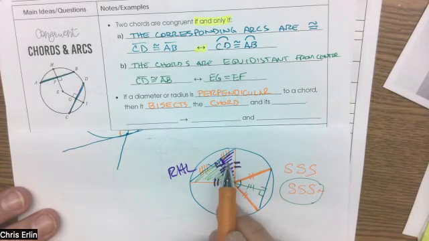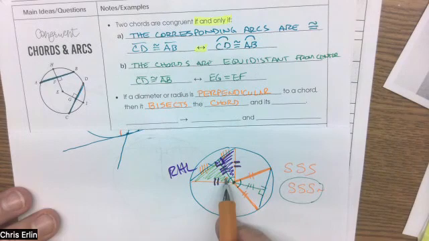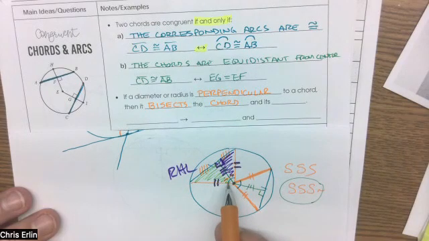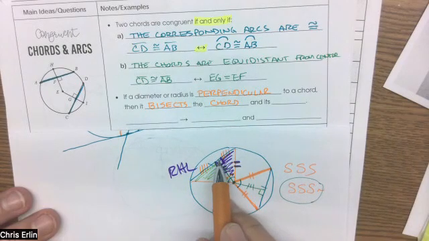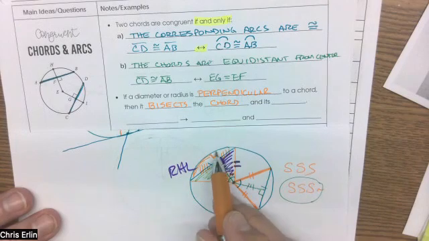Well, let's see. If we know that these two triangles are congruent, then CPCTC not only tells us these sides are congruent, but also that these little angles in here have been cut in half. So if I continued this down to make a radius hitting the side, what would be true about this arc and this arc?